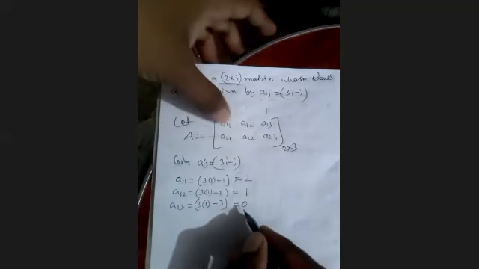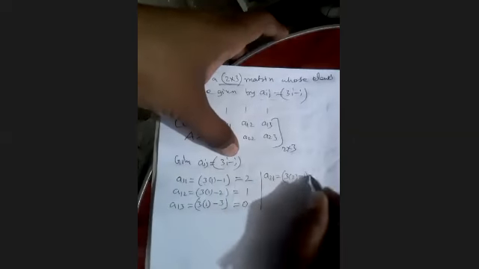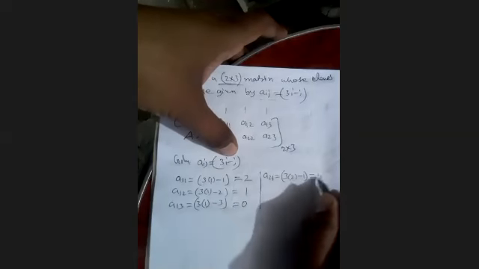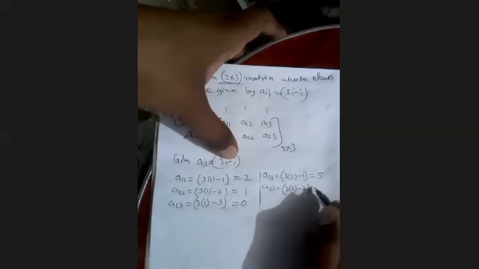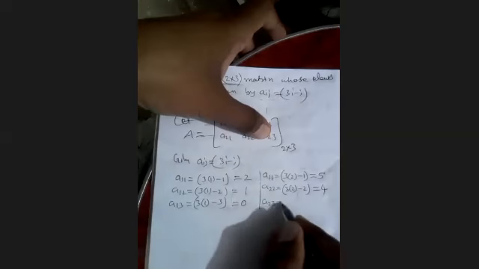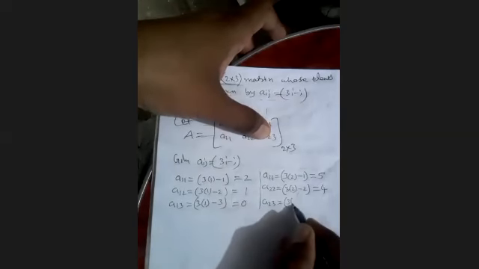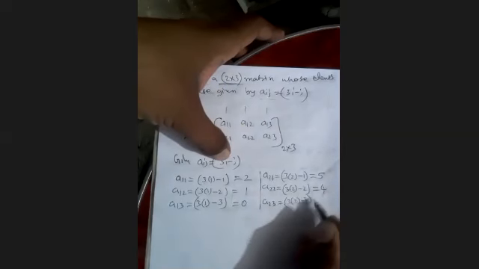First 3 completed, again 3 more there. I am writing a21: 3 into i, which is 2, minus j, which is 1, that is 3 into 2, 6, minus 1, 5. Now a22 is equal to 3 into i, 2, minus j, again 2, 6 minus 2 is equal to 4. Again a23: 3 into i, 2, minus j, 3. So that is 6 minus 3, which is 3.